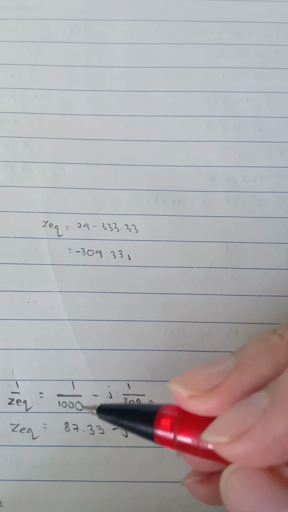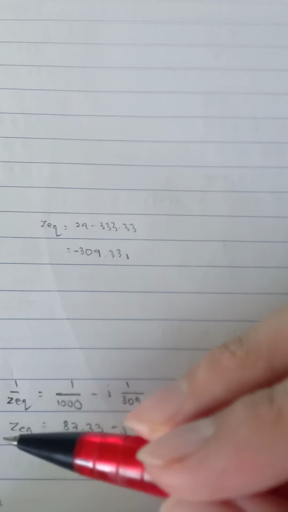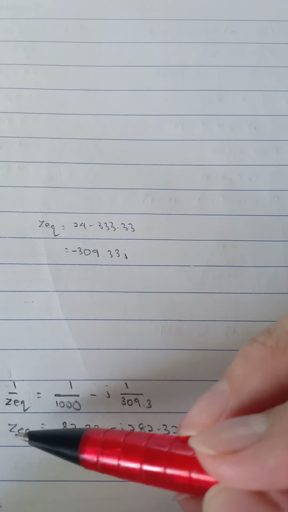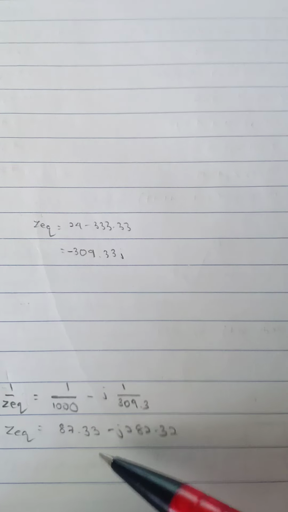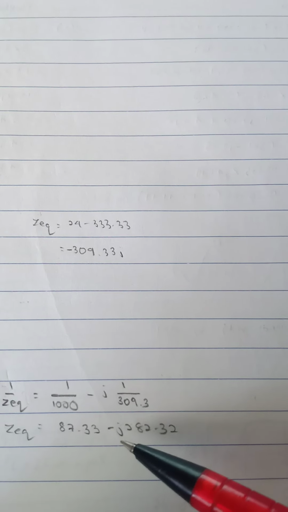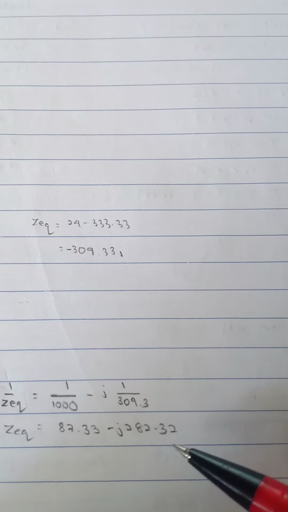We have calculated in the calculator, and the equivalent impedance is equal to 87.33 minus j282.32.